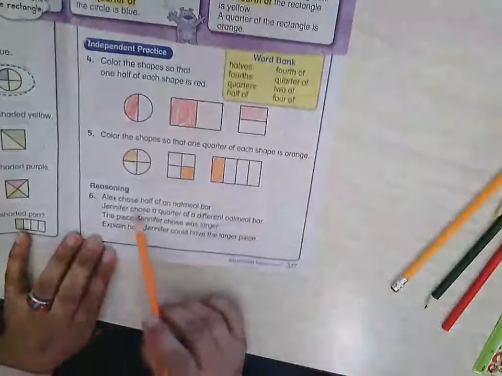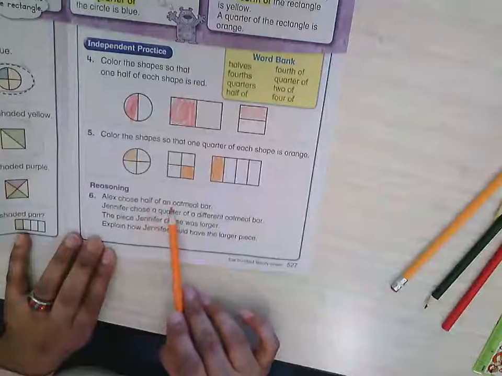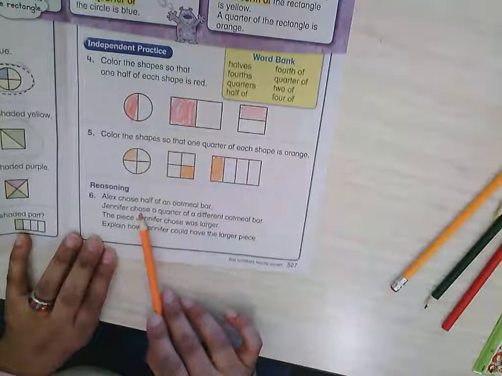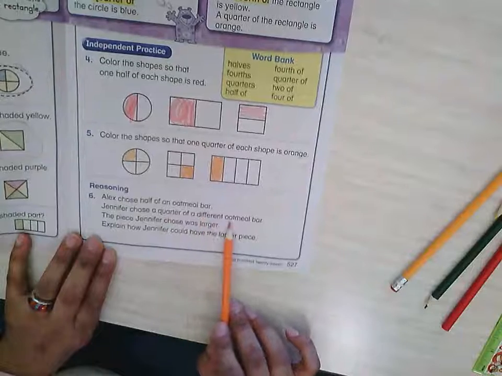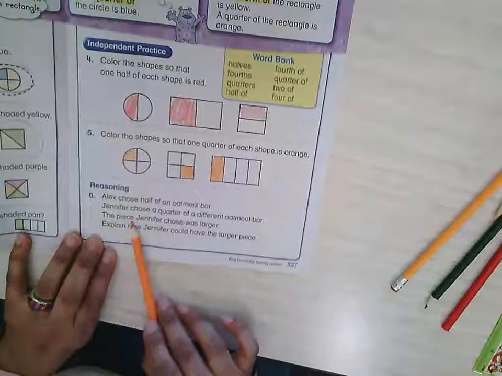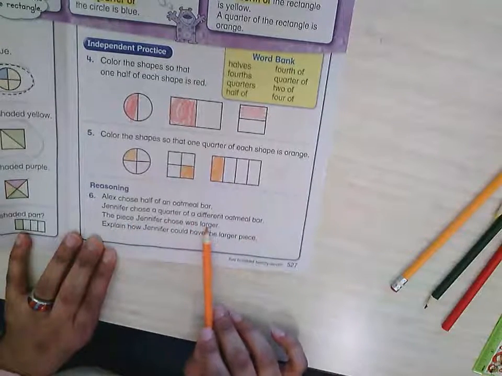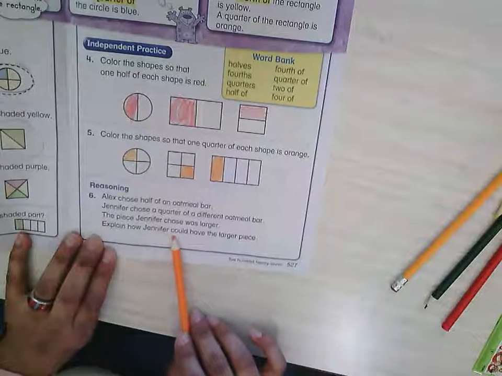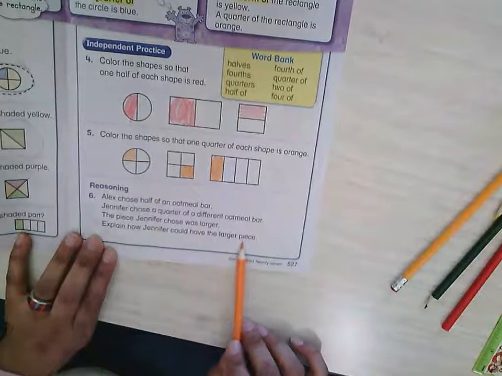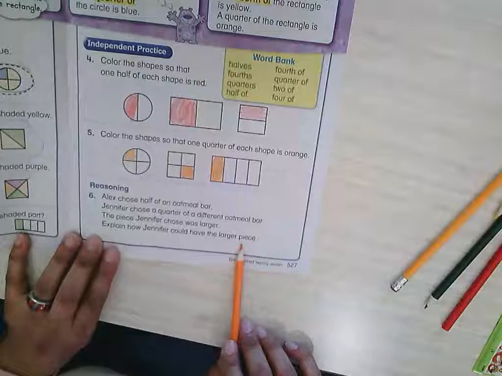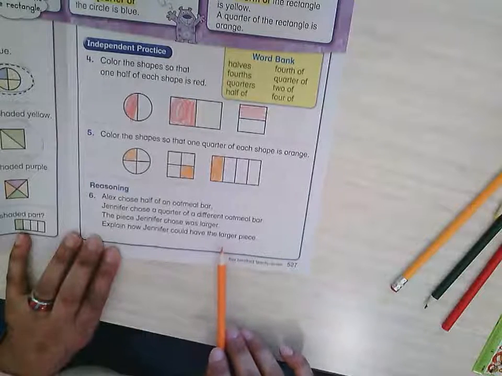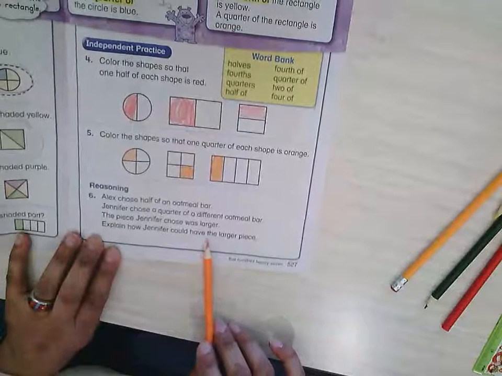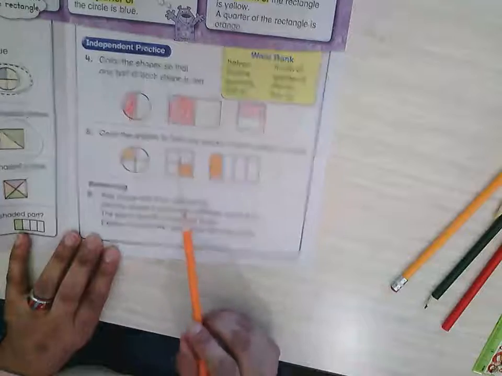All right. Alex chose half of an oatmeal bar. Jennifer chose a quarter of a different oatmeal bar. The piece Jennifer chose was larger. Explain how Jennifer could have the larger piece. So, one more time.